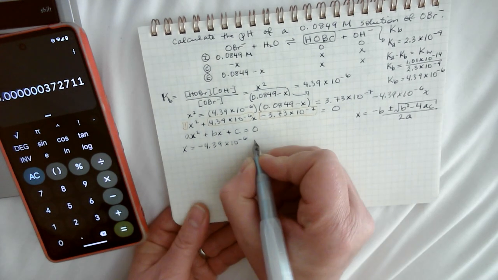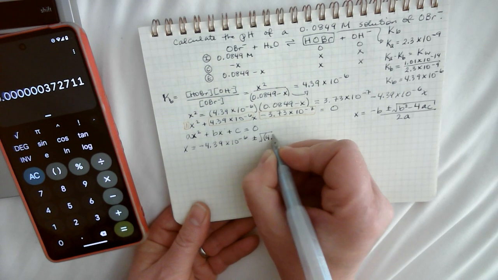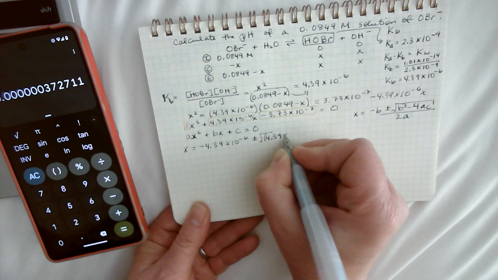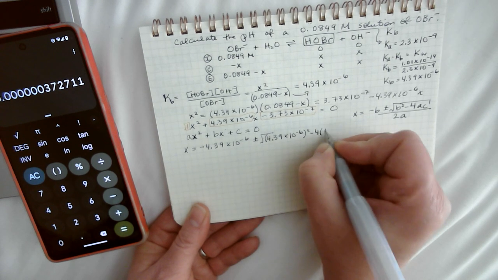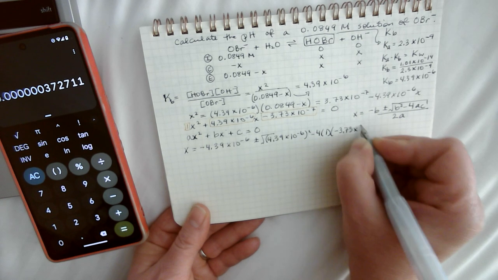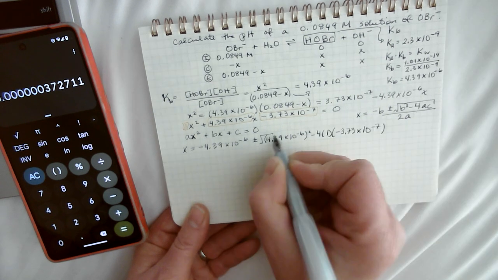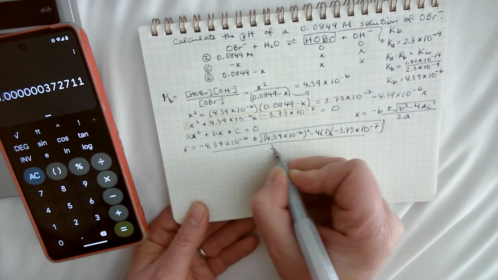So negative b plus or minus the square root of b squared, 4.39 times 10 to the minus 6 squared, minus 4 times 1 times minus 3.73 times 10 to the minus 7, all over 2 times 1.